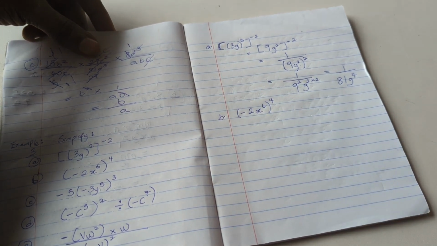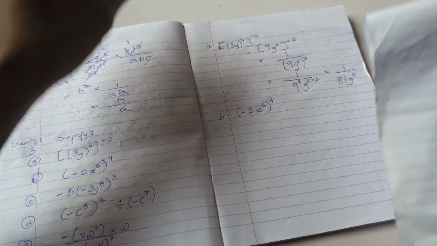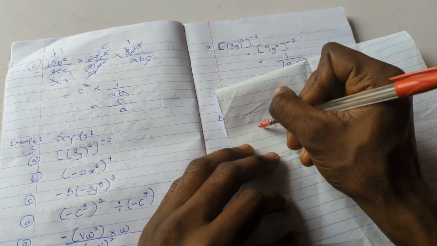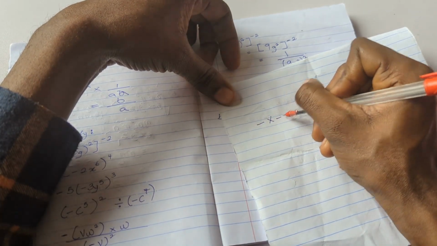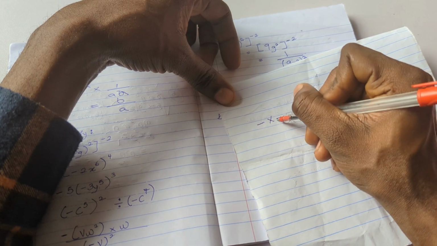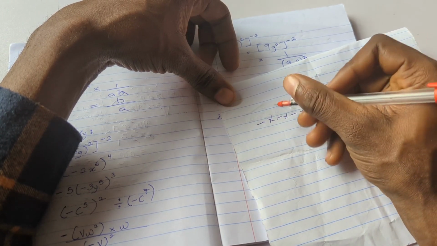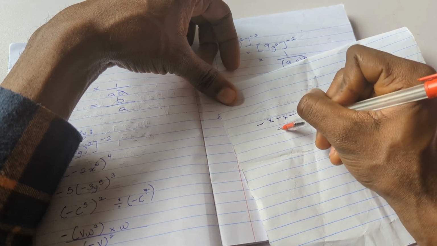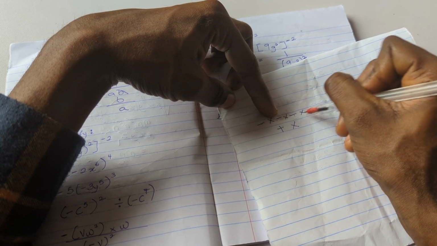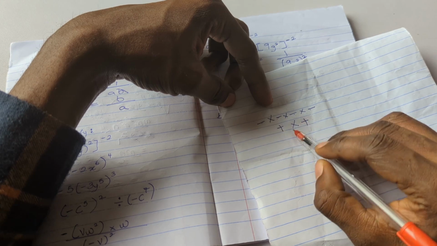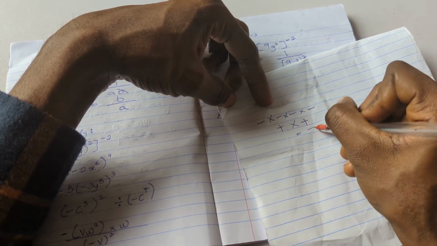In the case of the minus, we have minus times minus times minus times minus. This is what minus to the power of 4 looks like. We know for sure that minus times minus is a plus, so at the end of the day, we have plus times plus, which ends up giving us a plus.